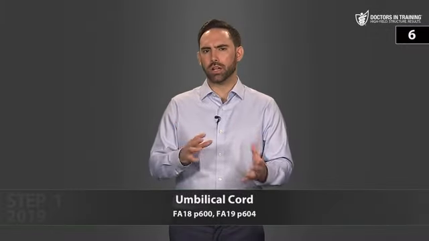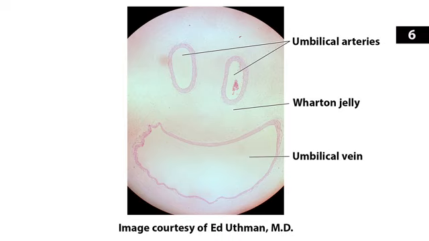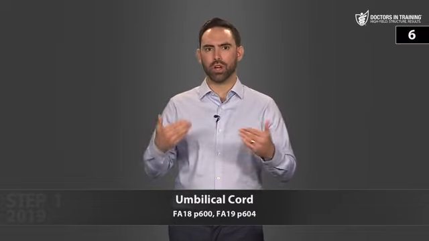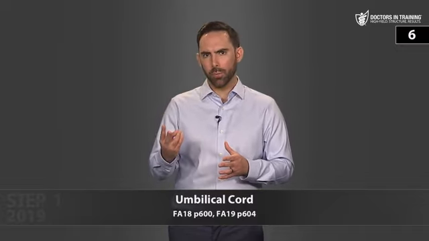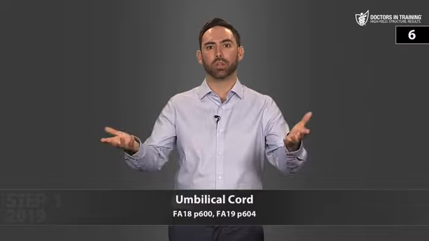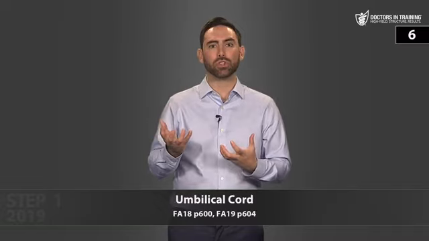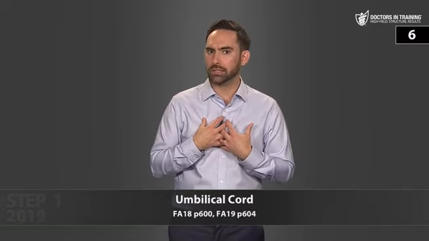Let's switch gears and talk about the umbilical cord. The umbilical cord contains 2 umbilical arteries and 1 umbilical vein, surrounded by a mucoid connective tissue called Wharton's jelly. Sometimes there's only a single umbilical artery, and this is associated with other fetal anomalies, but it can be an isolated finding as well. The 2 umbilical arteries carry deoxygenated blood from the fetus to the placenta, and the umbilical vein carries oxygenated blood from the placenta to the fetus. We cover fetal circulation elsewhere in the course.